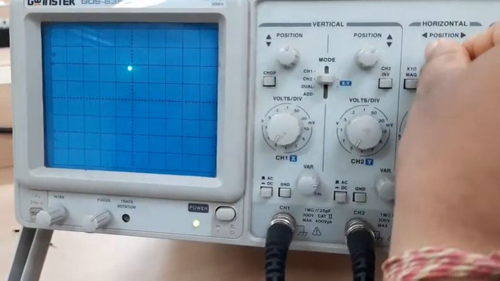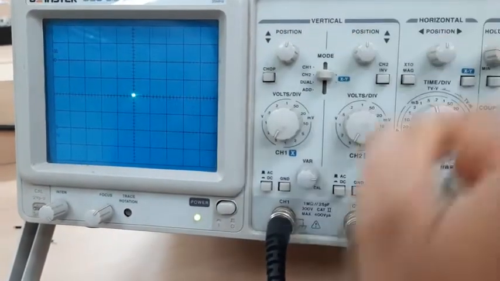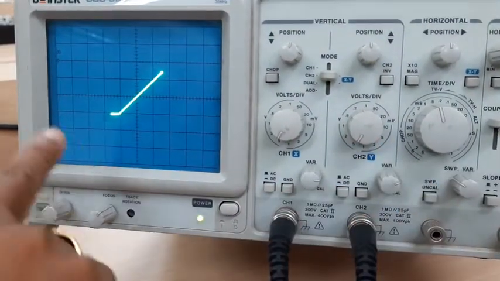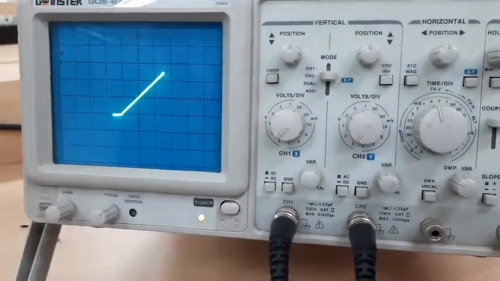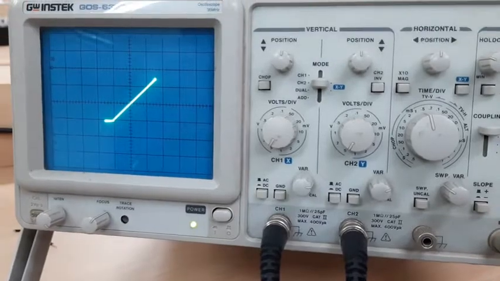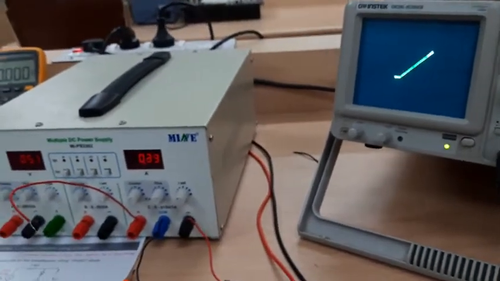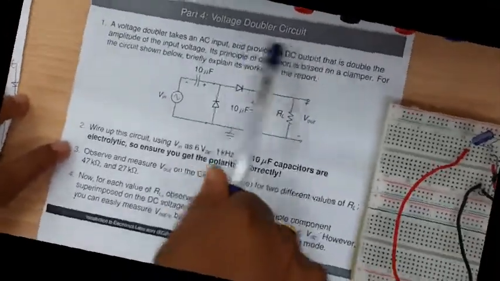You can see this is my graph, V out versus V in, for the negative shunt clipper with negative bias. Now we will study the voltage doubler circuit.